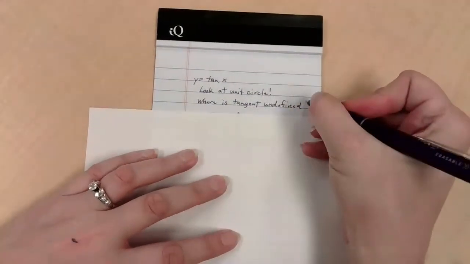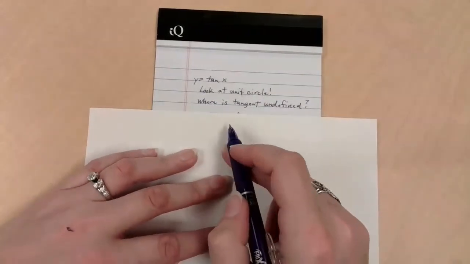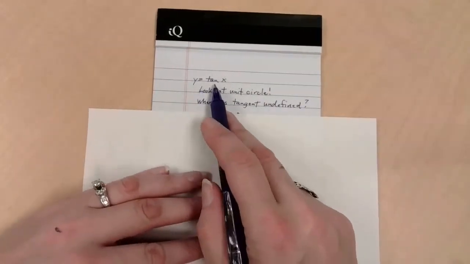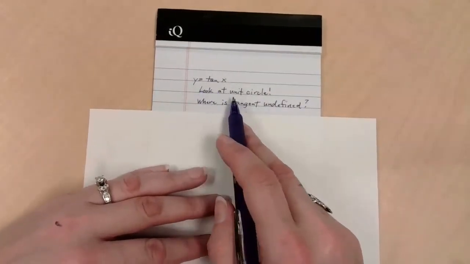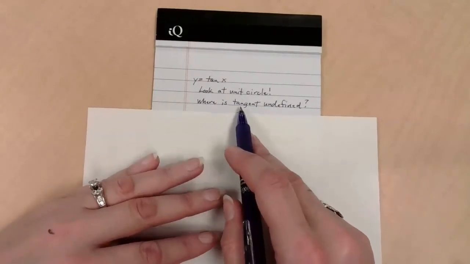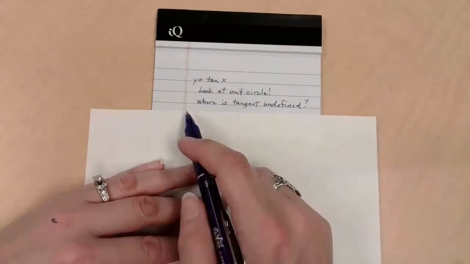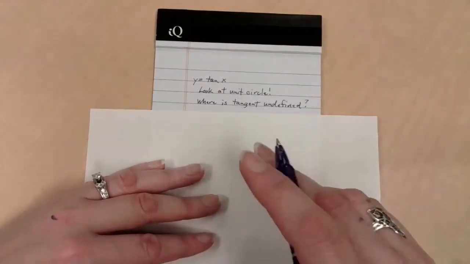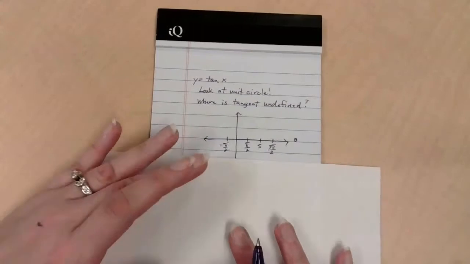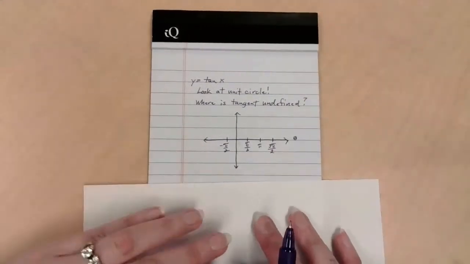Question mark right here. Ladies and gentlemen, if you have a unit circle, please take a look at it. If we are going to graph tangent, y equals tangent of x, look at the unit circle. Where is tangent undefined? All right, tangent behaves differently than the other 4 that we've talked about so far. Where is tangent undefined? Well, all right, so if we're thinking about this, actually I'm going to hold off on that.